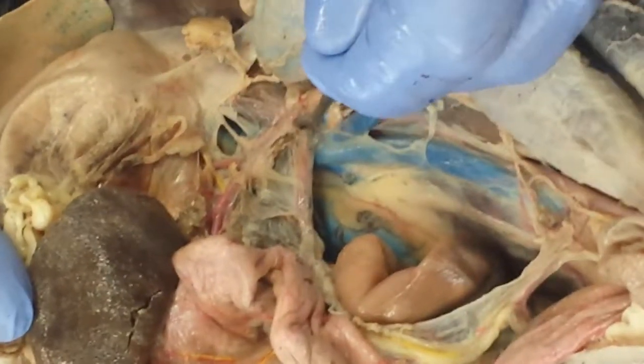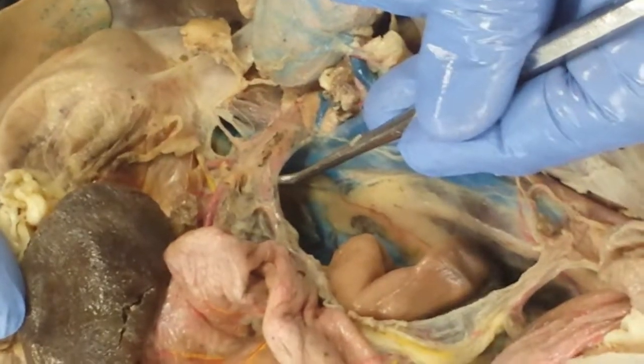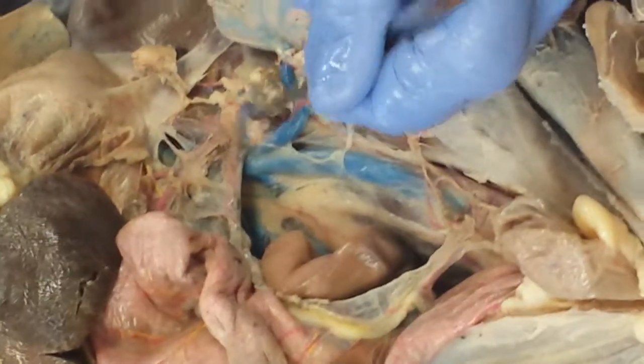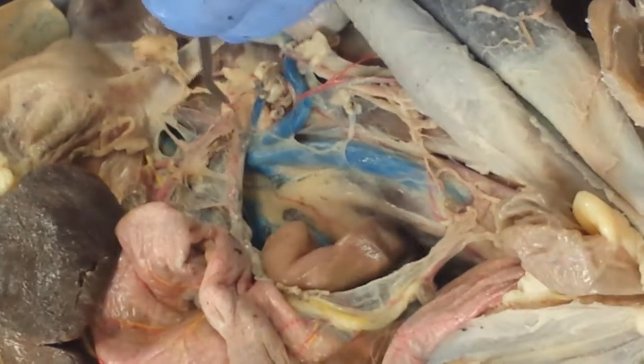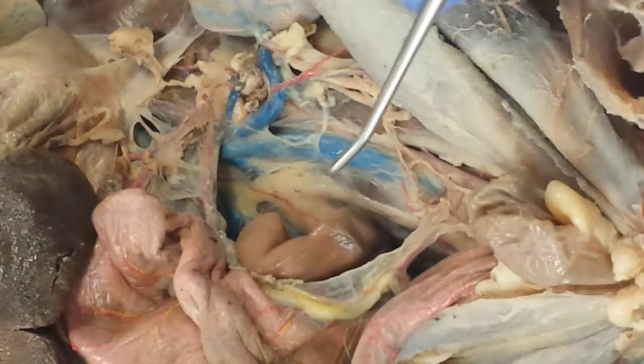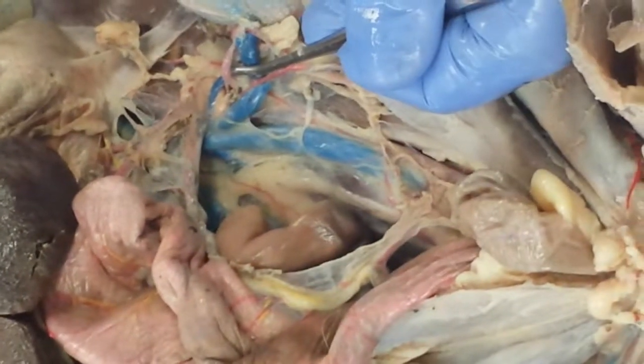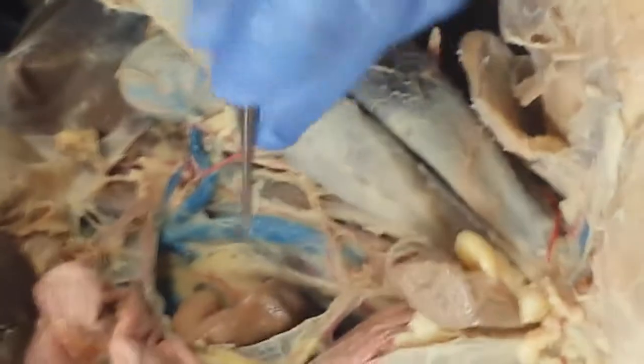The next branch off of the aorta is the superior mesenteric artery. Next branch is the adrenal lumbar. That's the adrenal gland. So you have adrenal lumbar artery and adrenal lumbar vein. The next branch, renal artery, renal vein.